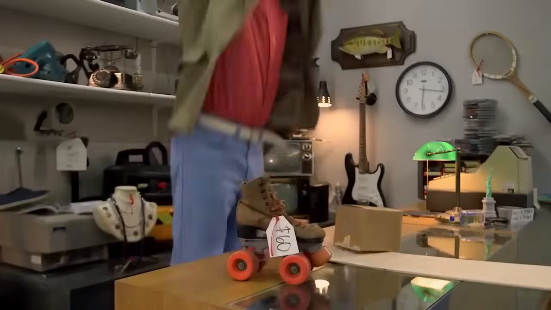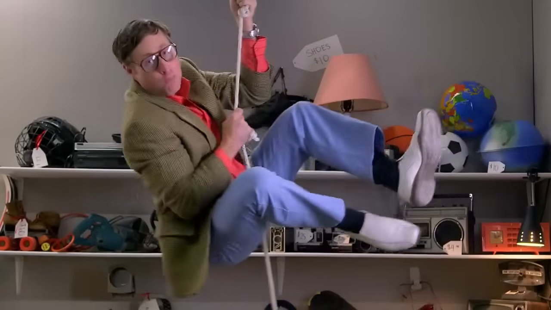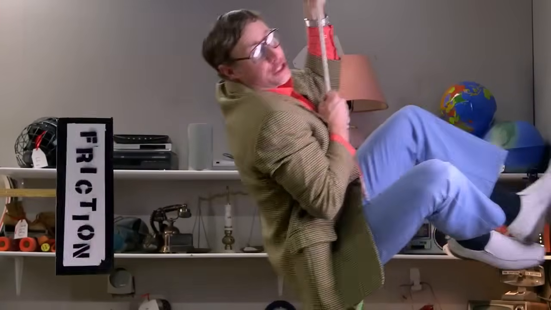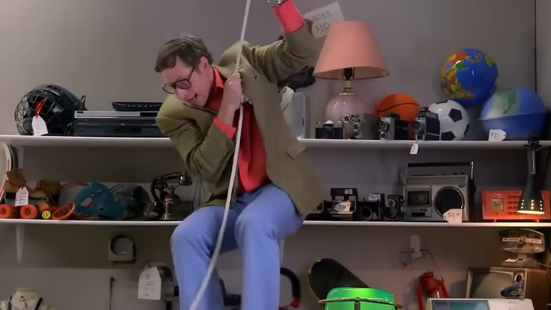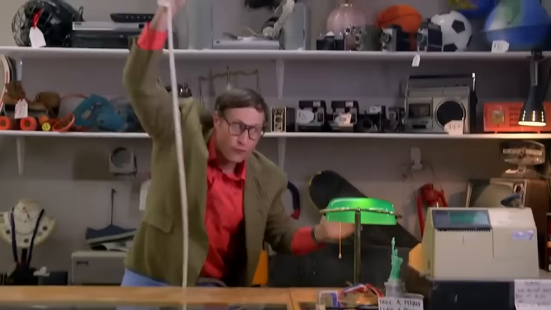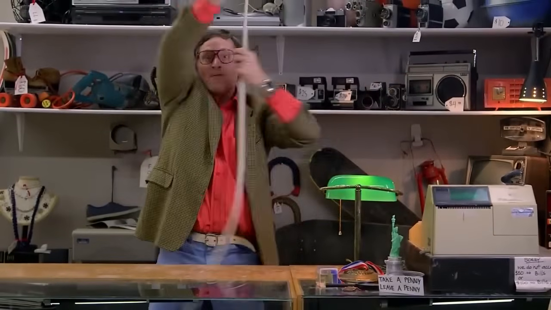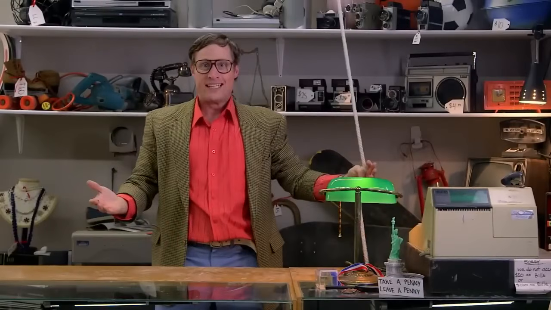Say it with me. Friction. Louder. Friction. Can't hear you. Friction. A little too loud. Friction. Ease it back. Friction. How can I hang onto this rope without falling? Friction. How can I jump down on the floor without falling over? Friction. And now you know your friction.